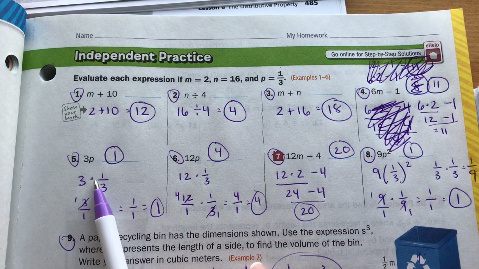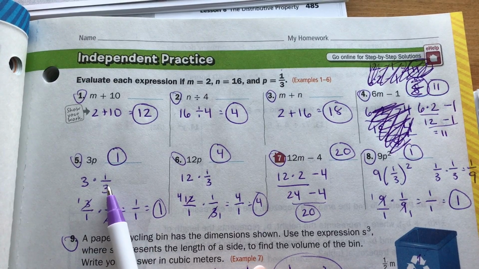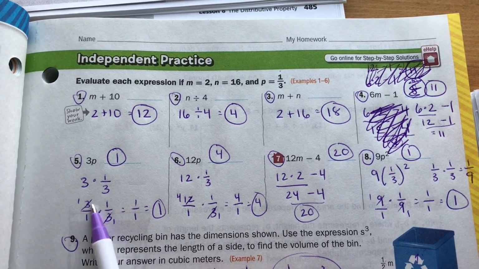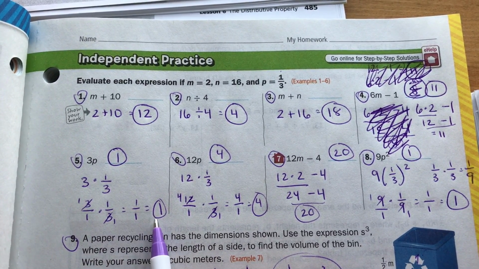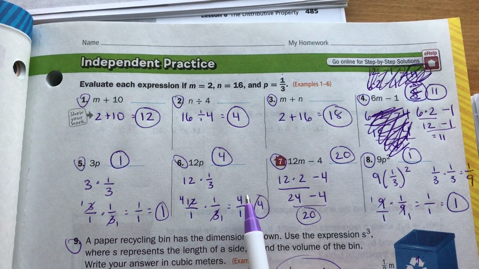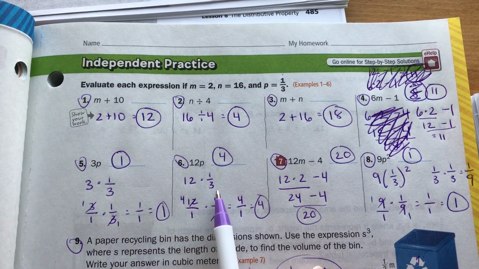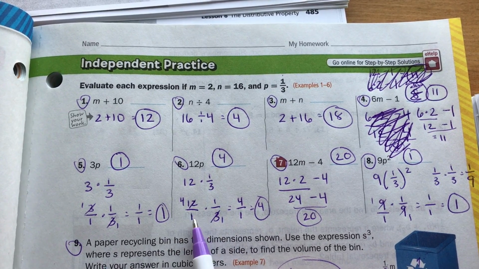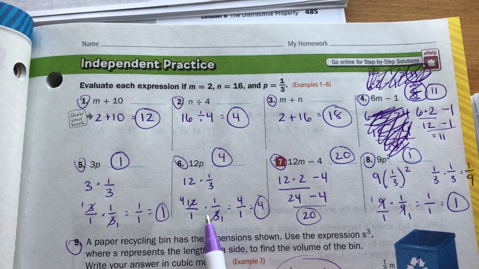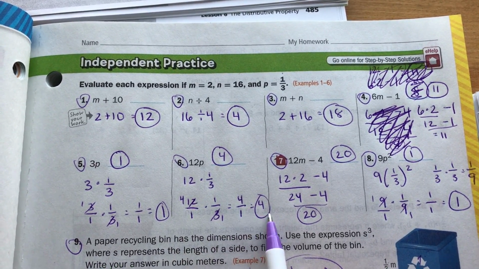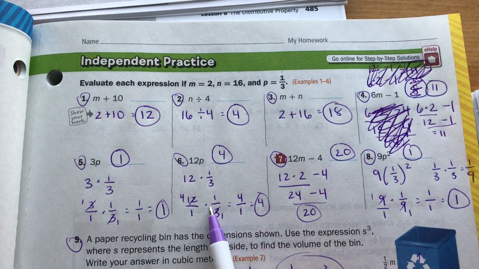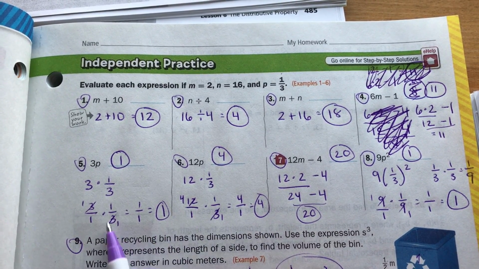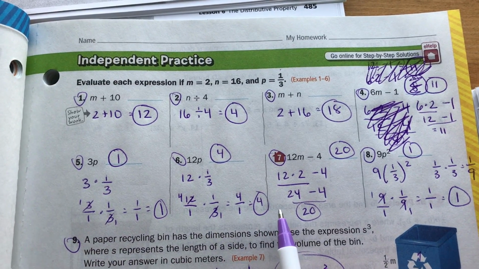Then you have 3P. So 3 times 1/3. And 3 over 1 times 1 over 3 equals 1. All right, 12P. So 12 times 1/3. 12 over 1 times 1 over 3. Simplified that, you got 4 over 1, that equals 4. Or you could think of this as 1/3 of 12.